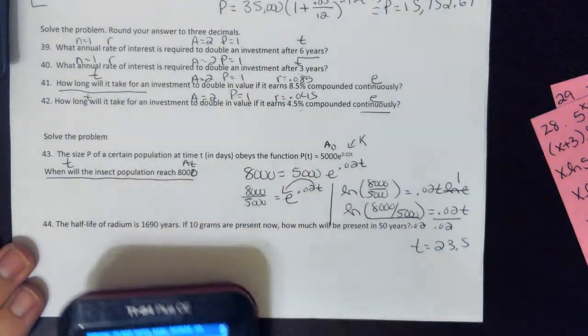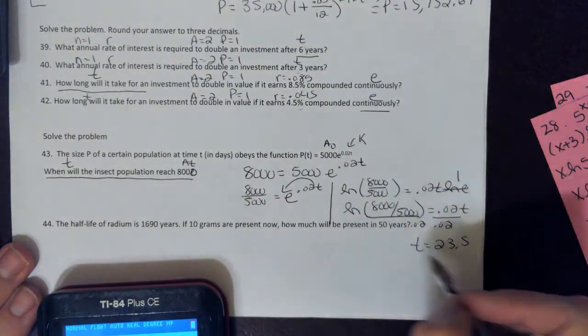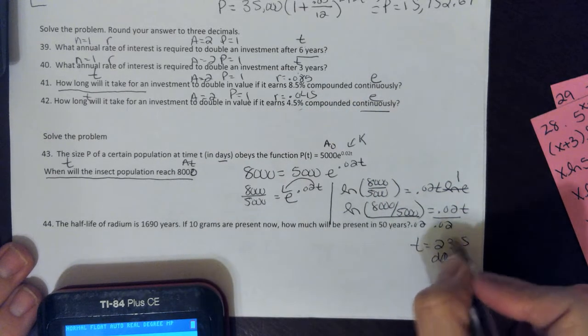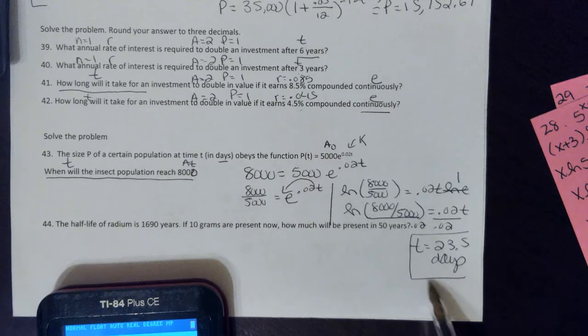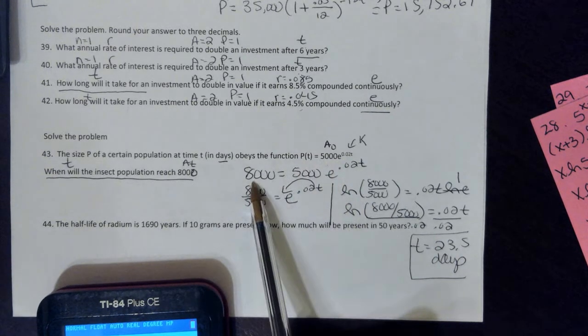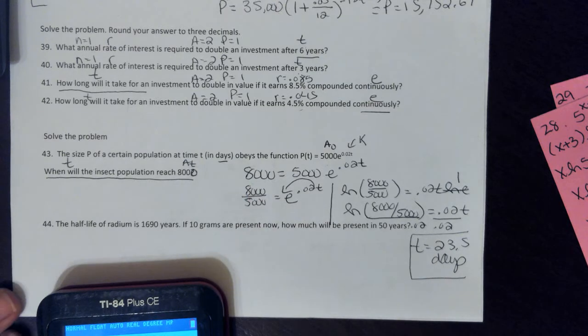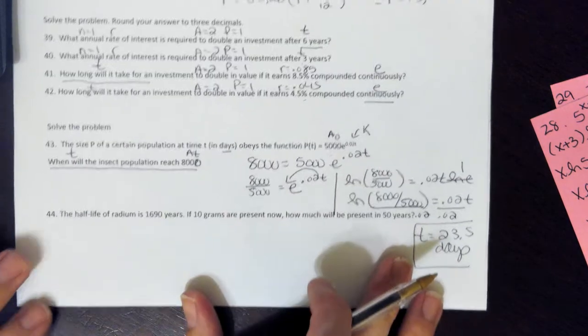I have to go read the problem. All the money problems were in years. 23.5, they tell me right here, days. So in a little less than a month, the population went from 5,000 to 8,000, increased by 3,000 in 23.5 days. All right, 44, last problem.